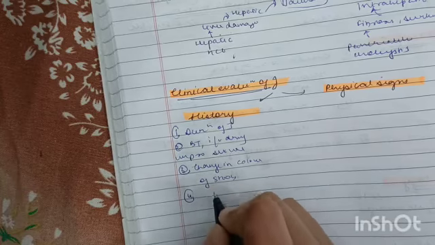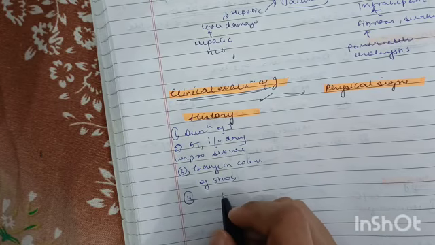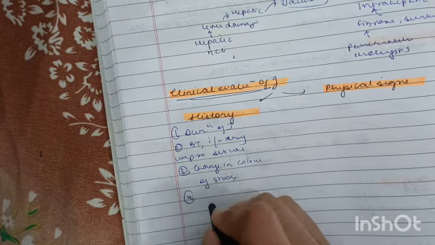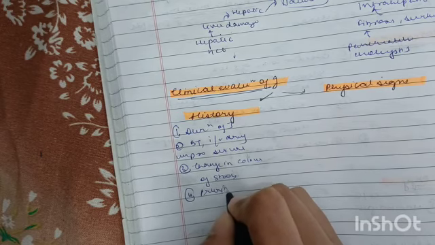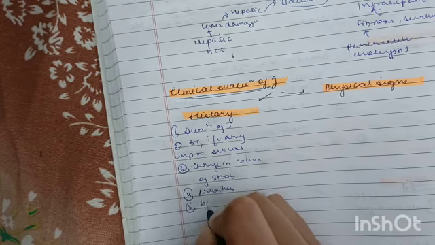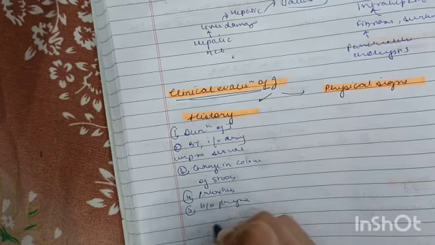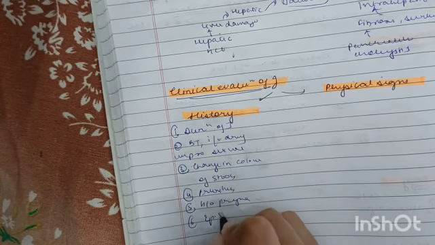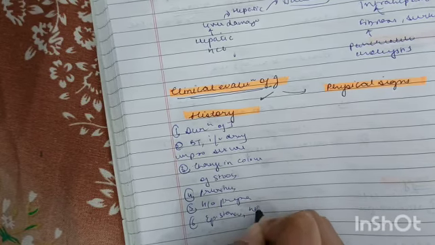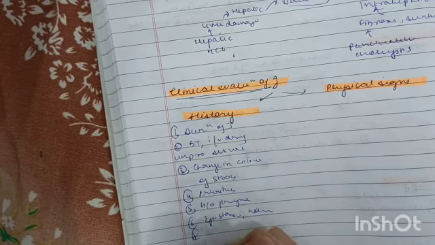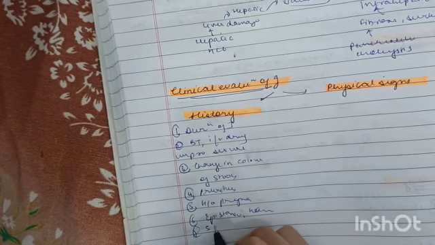Then we also take the history of the drugs taken. Then if there is pruritus, if there is history of pregnancy, if there is epistaxis or hematemesis, and if there are symptoms of encephalopathy.